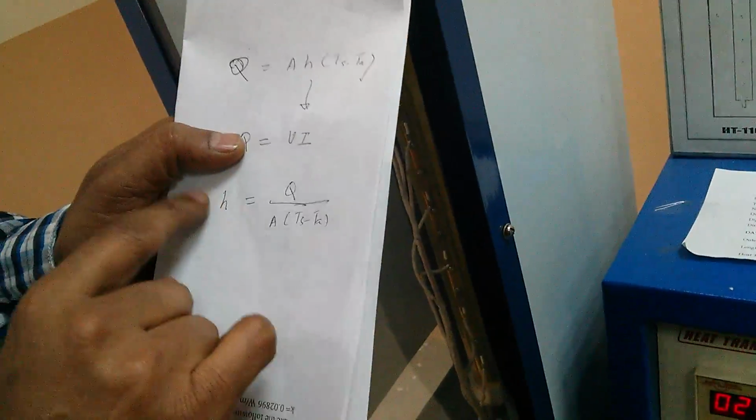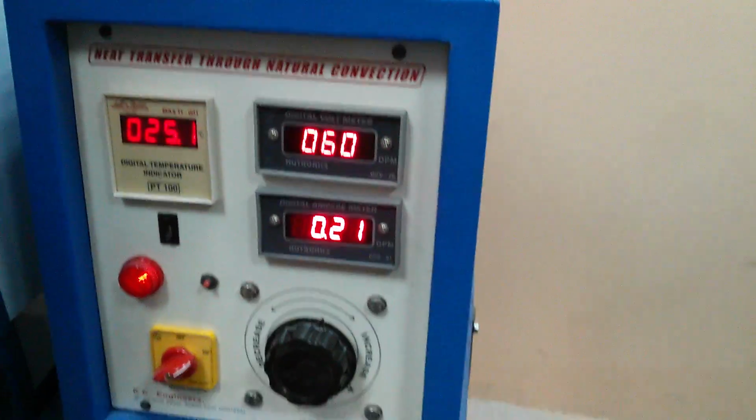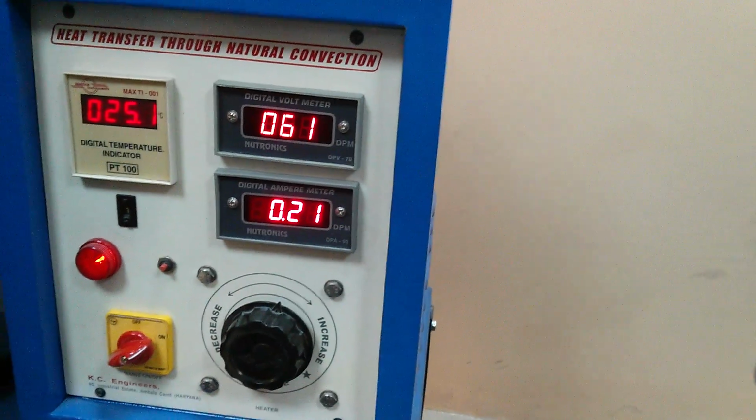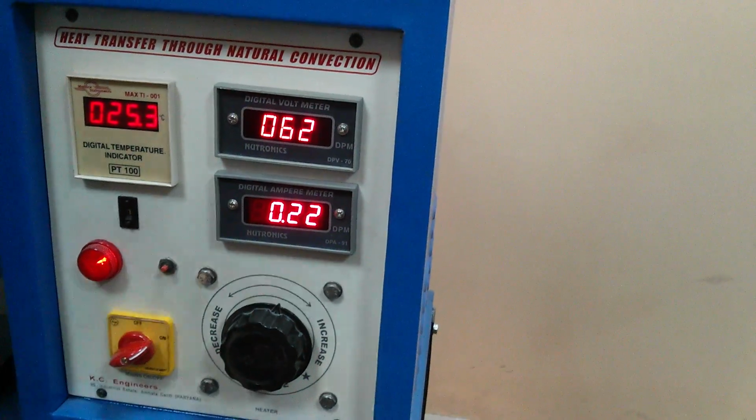So I can find the heat transfer coefficient h at the given voltage. Now the set of readings for 60 is done. Suppose we are asked to find it for 70 volts, then vary the rheostat, set the voltage to 70 and repeat the procedure.